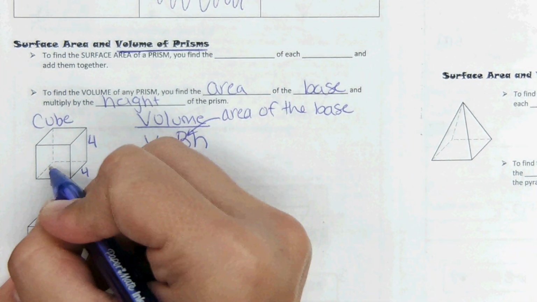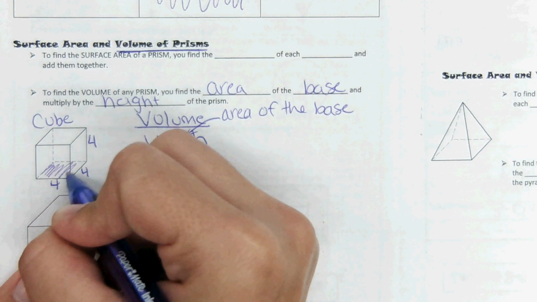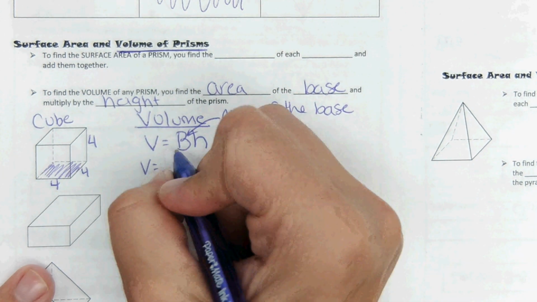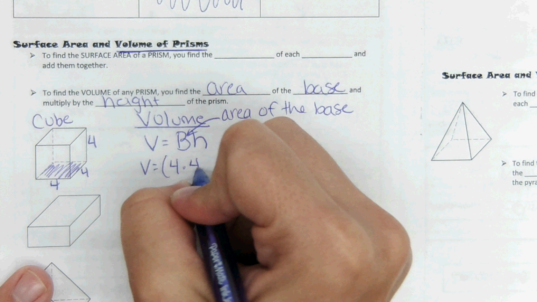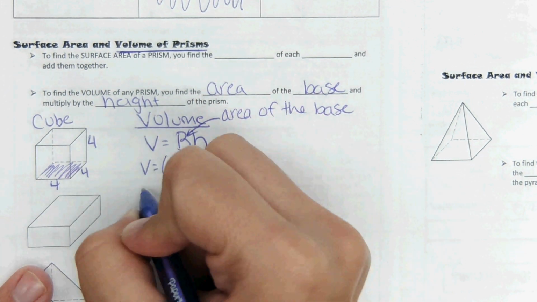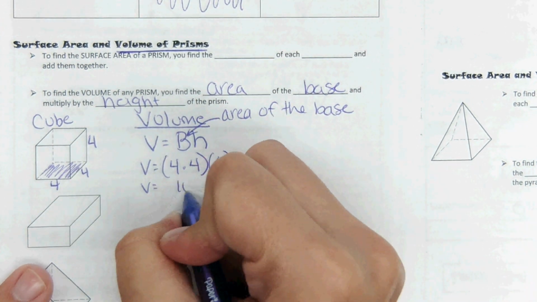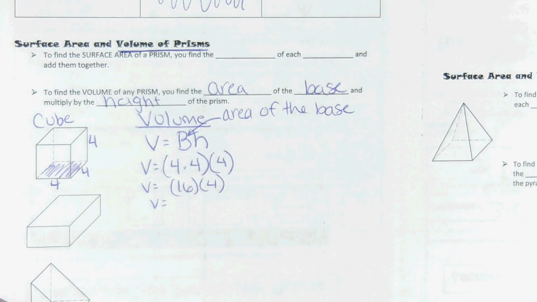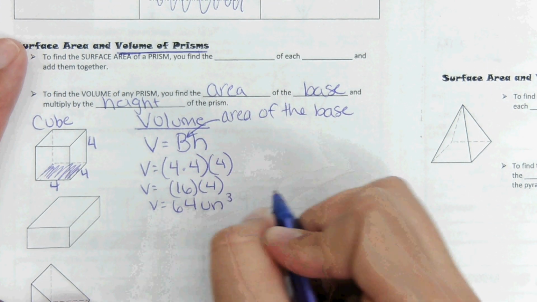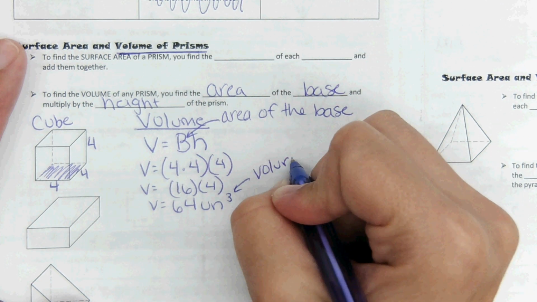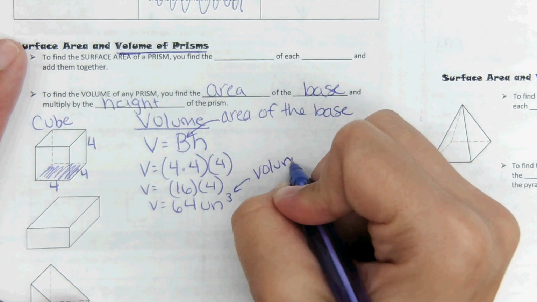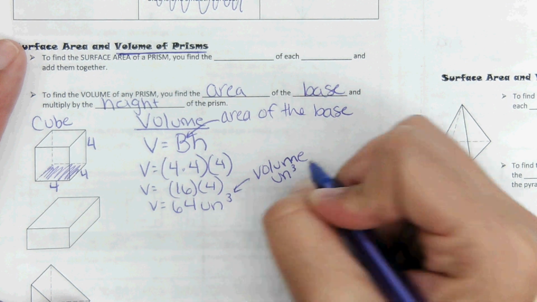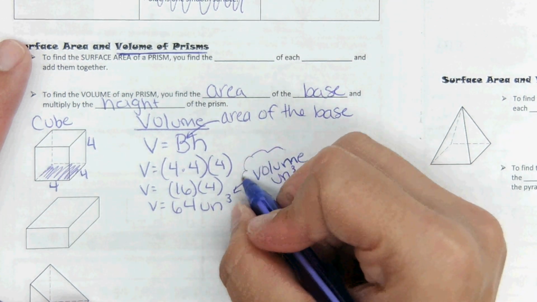And to find the volume, we have to find the area of the base, which in this case is a square. So we do 4 times 4 times the height, which is 4. And then you'd solve. 16 times 4, and that comes out to 64 units cubed. Volume, you use units cubed, or like centimeters cubed or whatever.